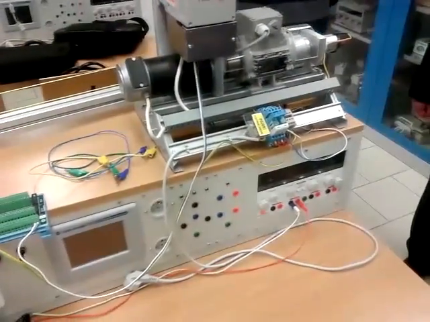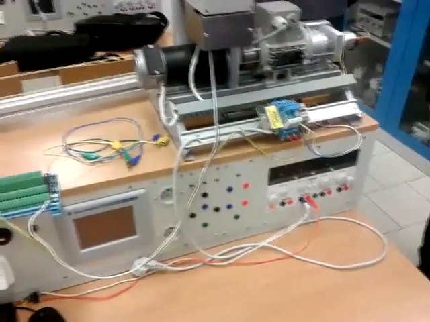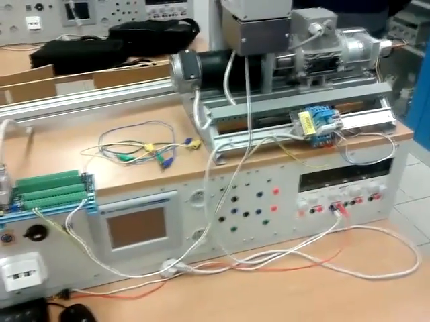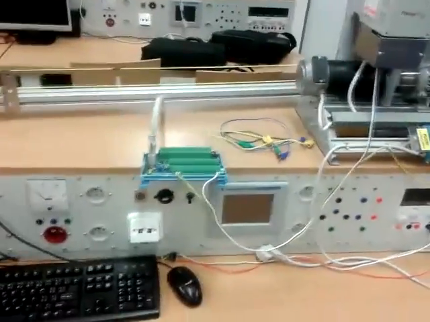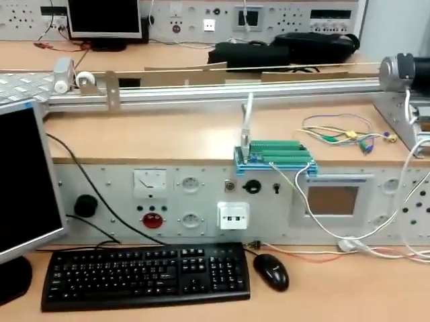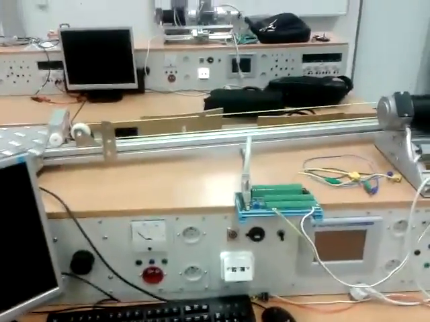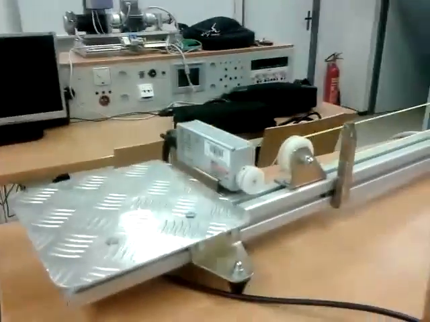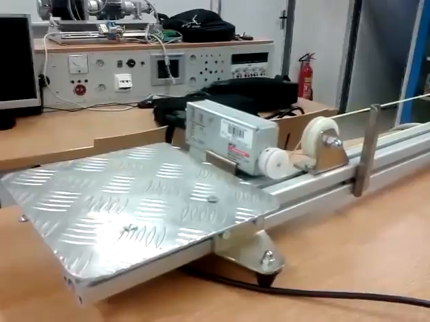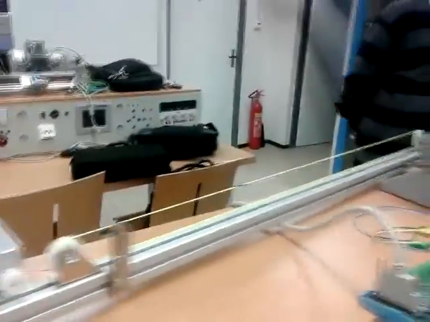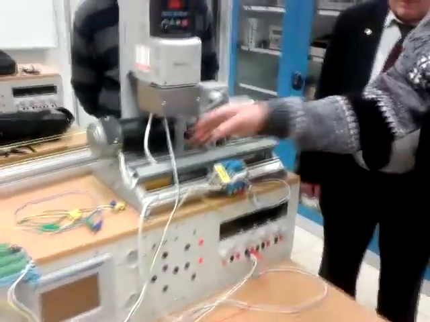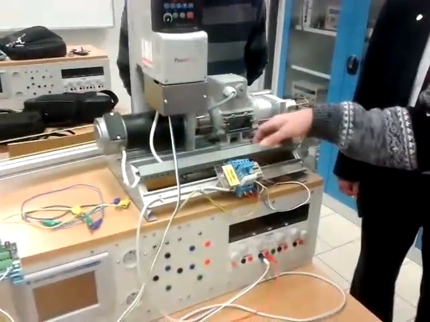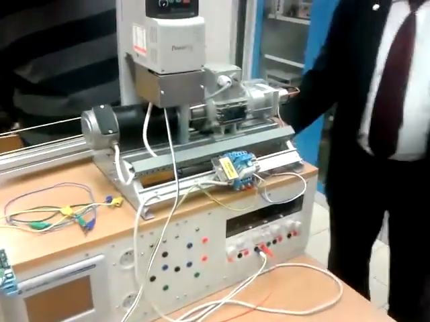The frequency converter is controlled by voltage from the input-output card in the computer, and this induction motor is loaded by this DC motor that is working as a dynamo, and using these relays it is possible to connect either one or both of these resistors to it.